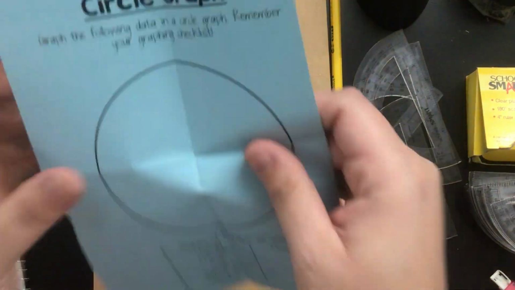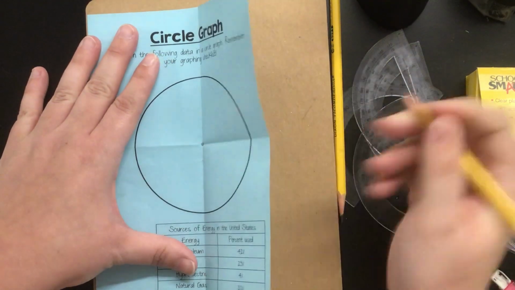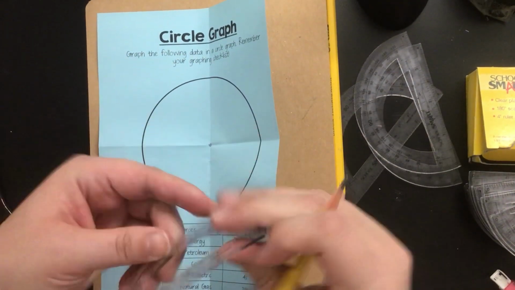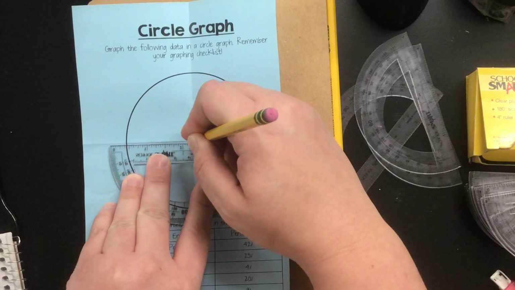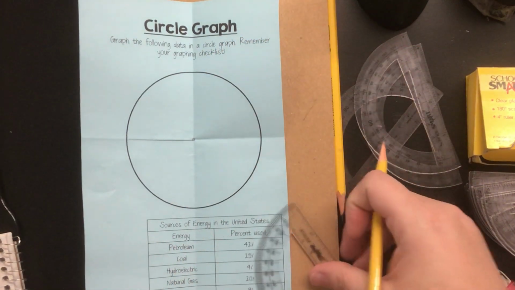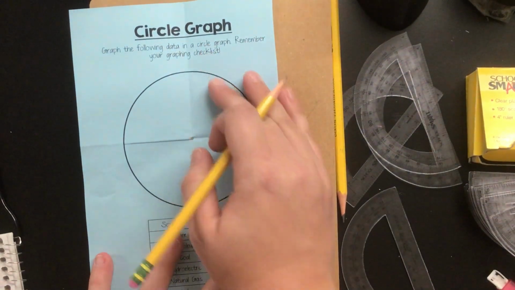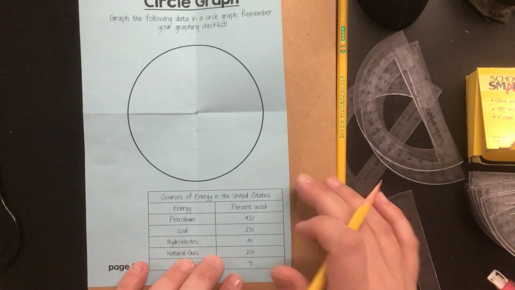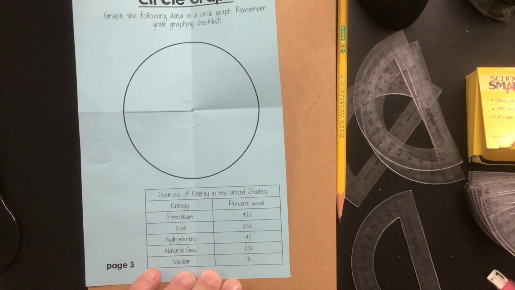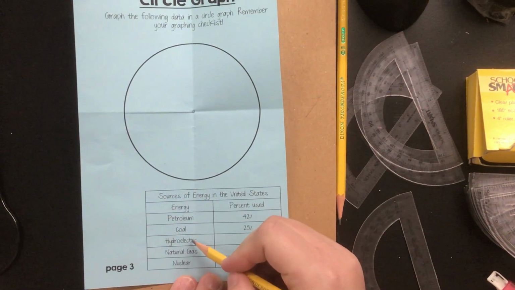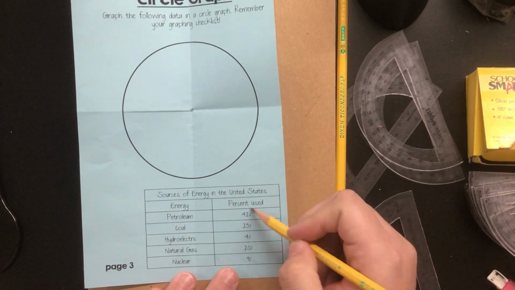But what I have now is a center point, and I'm going to make a line here, and that's going to be my starting point for my first slice of the pie, if you will. This is sources of energy in the United States. The energy types are petroleum, coal, hydroelectric, natural gas, and nuclear. And these are our percentages, how much of the pie they take up.